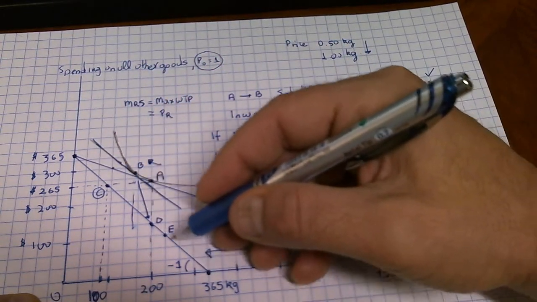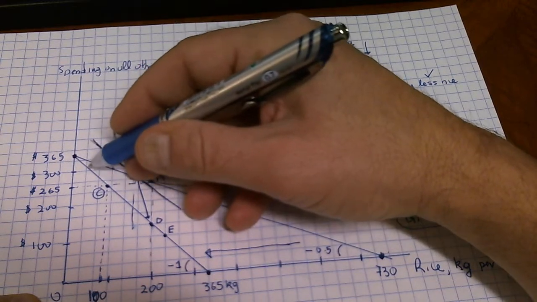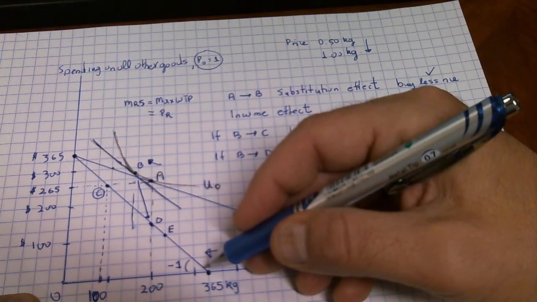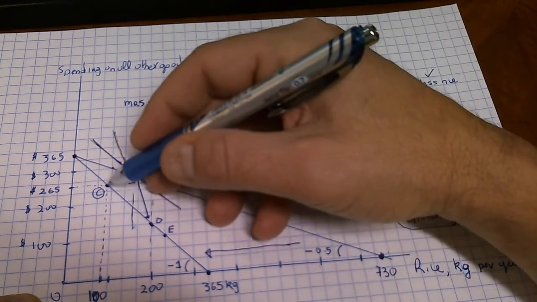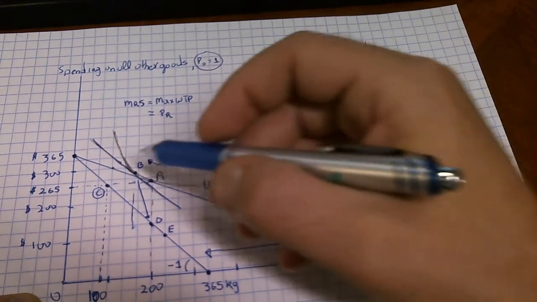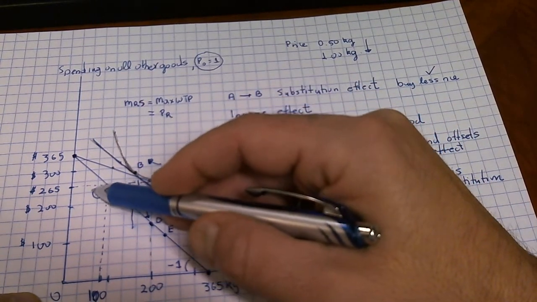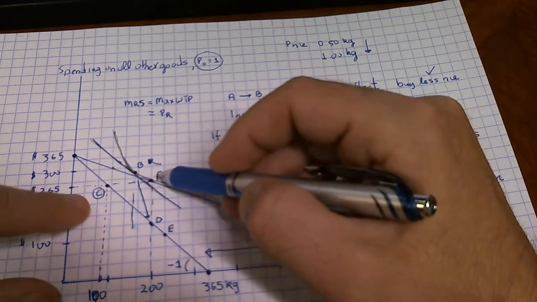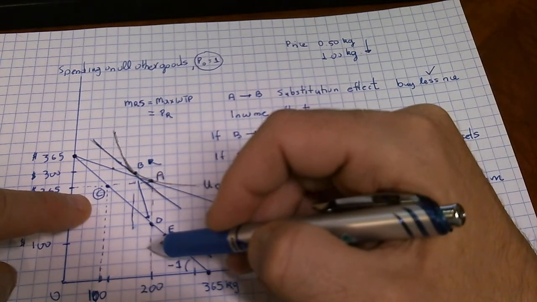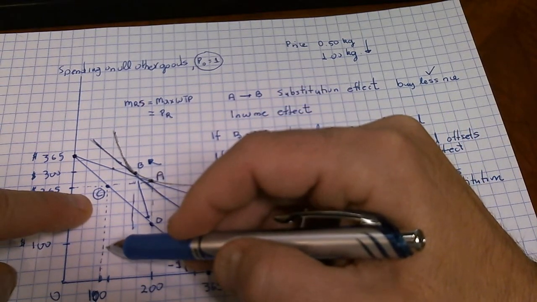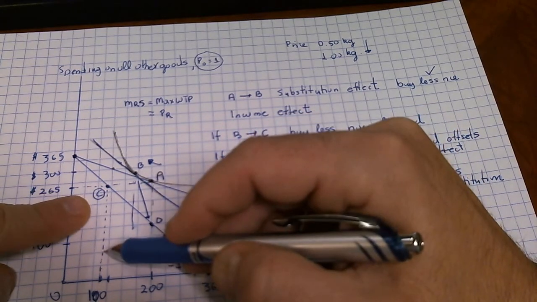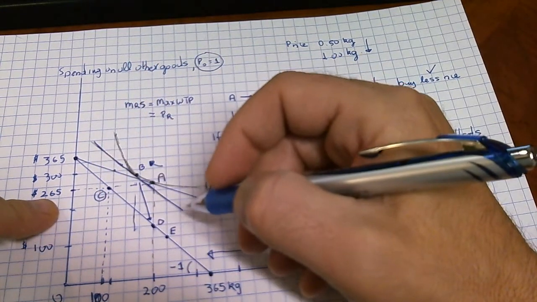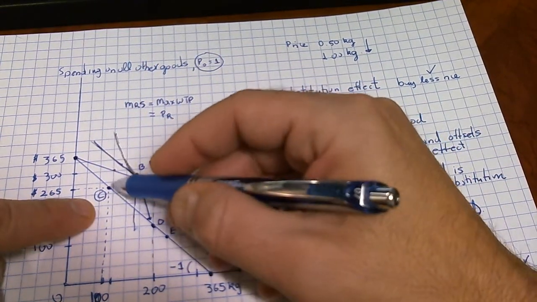Okay, we don't know where the optimum is, and I'm not going to draw any indifference curves here because the graph is going to be too complicated. But he should be somewhere along this line. Okay. He might end up in C. There's no reason why he may not end up in C. So he goes from A to C. What you see here is that he's reduced his consumption of rice by 100 kilograms, and he's maintained the same level of spending on other goods. That's a possibility.